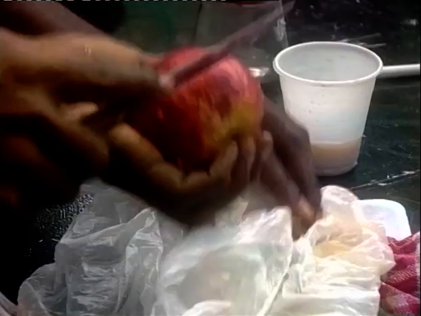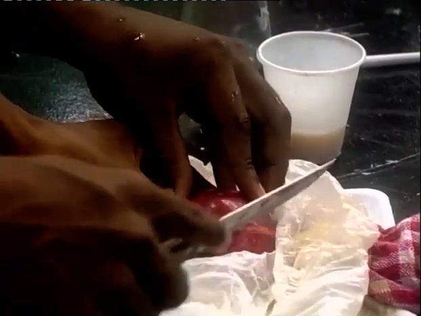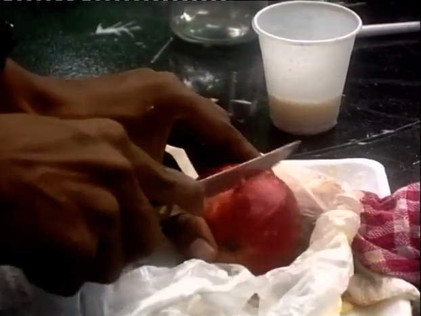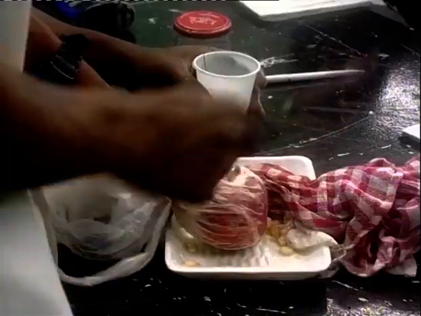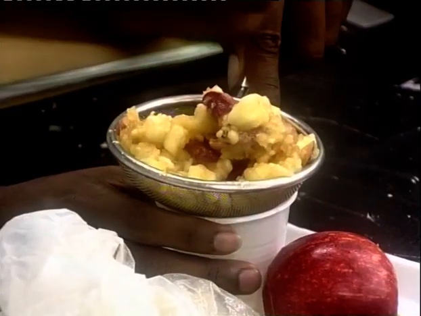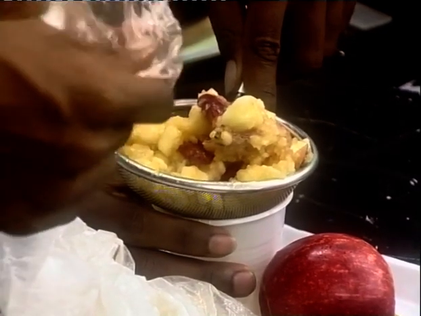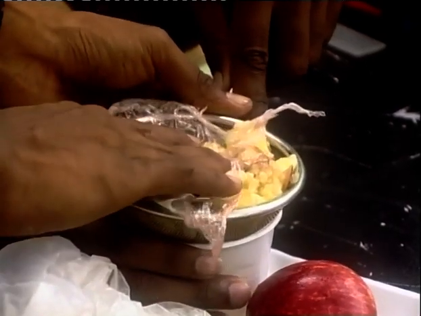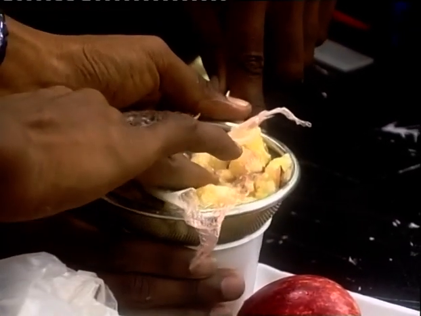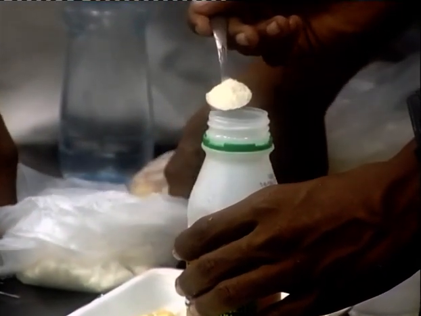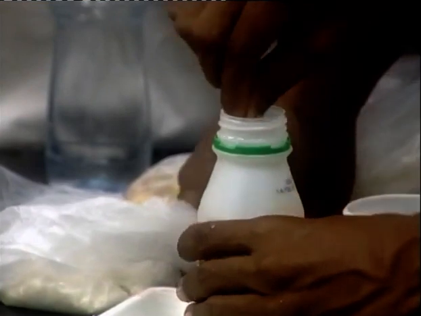Our juice name is apple, and we use apple and some teaspoon of sugar to make this juice. Step 1, slice the apples. Step 2, smash the apple. Step 3, transfer the smashed apples to the strainer and squeeze the apples. Step 4, add 1 teaspoon of sugar to the apple juice and stir.